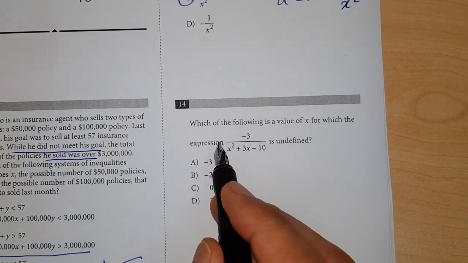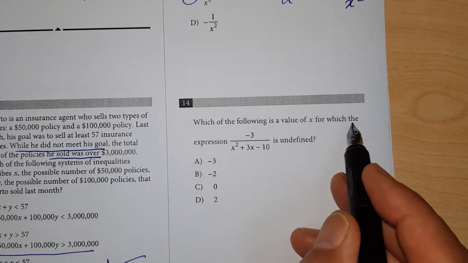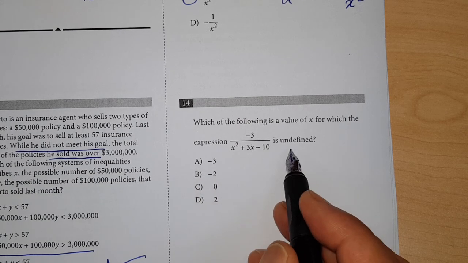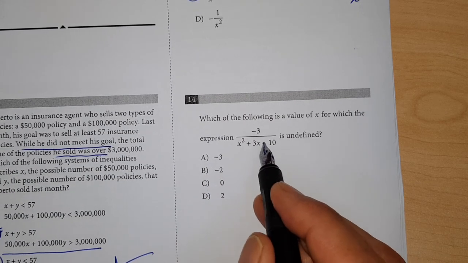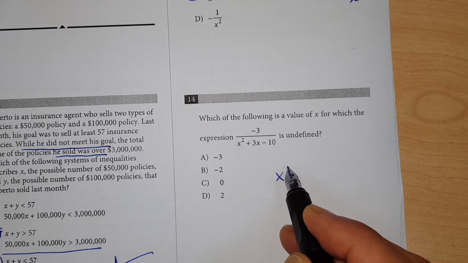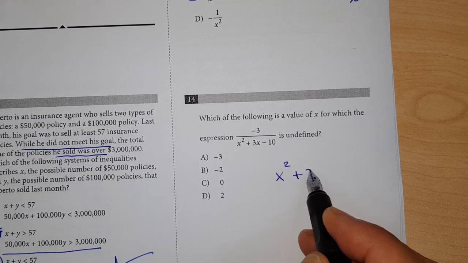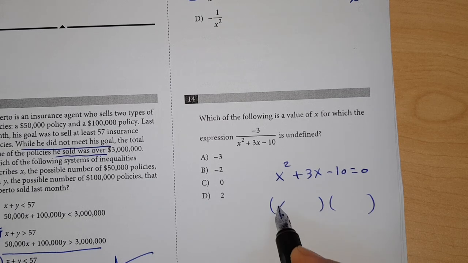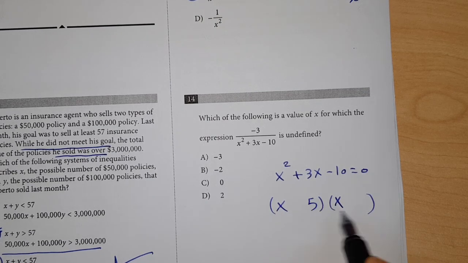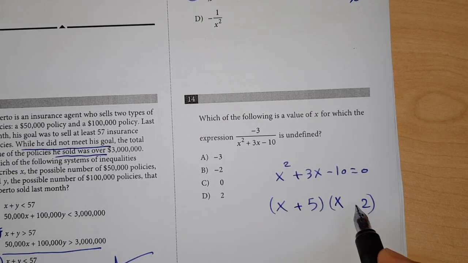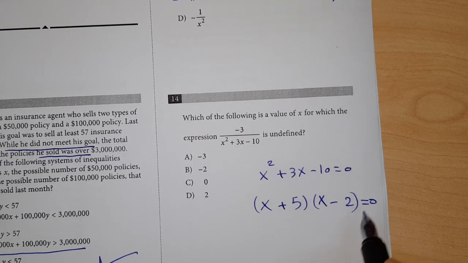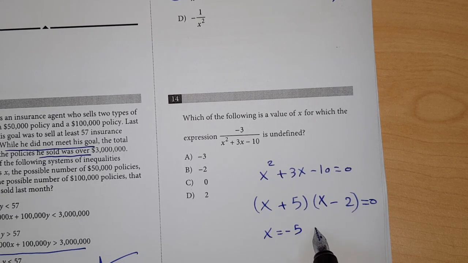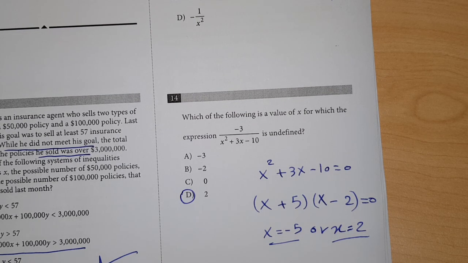This is easy. Which of the following is a value of x for which the expression is undefined? The expression is undefined when the denominator is 0. x squared plus 3x minus 10 is equal to 0. Try to factor: x squared, and 10 is 5 times 2. Make it plus 5 and negative 2. So x equals negative 5 or x equals 2. Which one do you have? Yeah, this one.